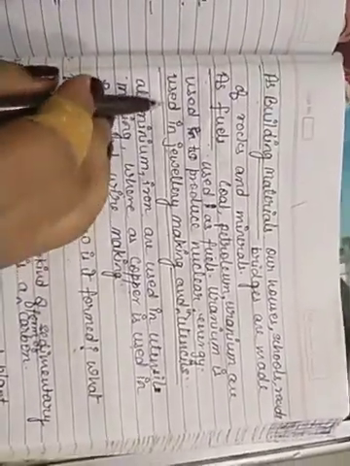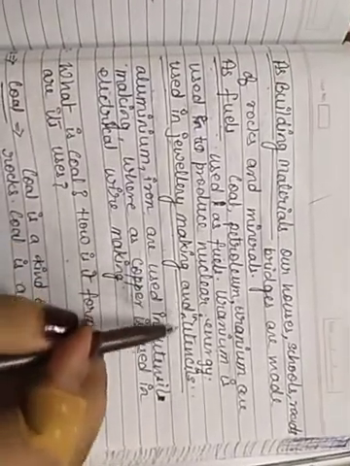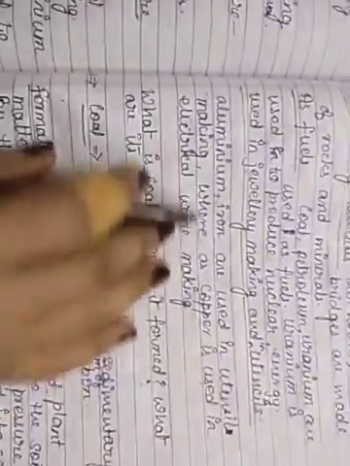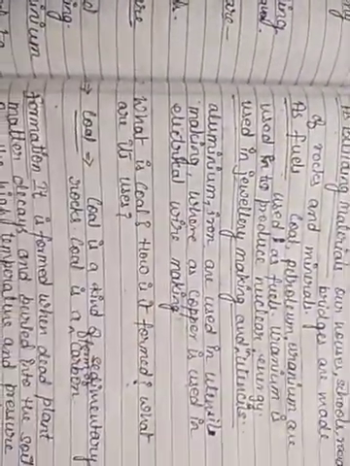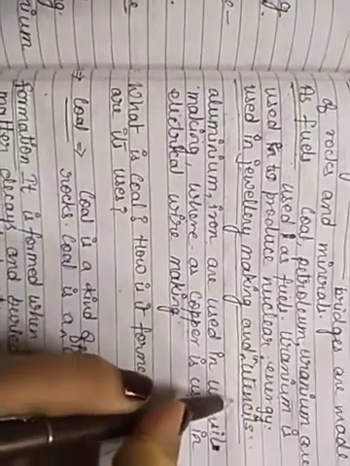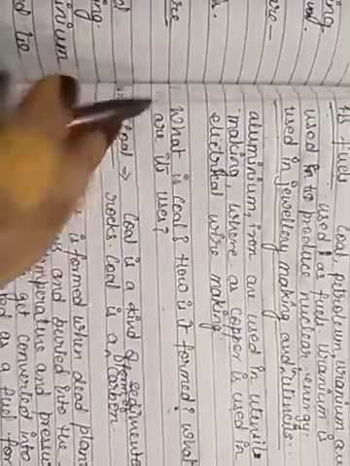So some rocks and minerals are used in jewelry making, whereas some are used in the making of utensils. These are the rocks and minerals which are used in these categories or areas: as a building material, as a fuel, or in jewelry making and utensil making. Okay, so this is the answer. Now the question number 7.